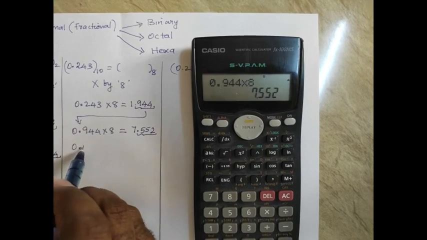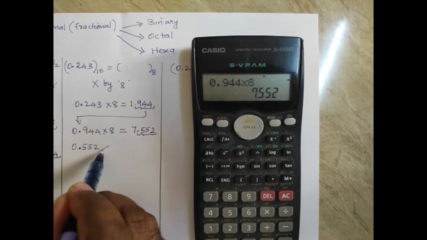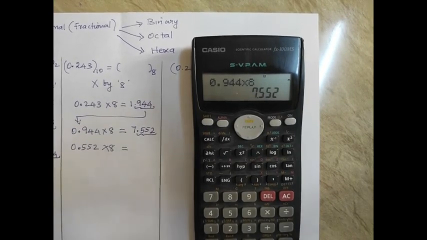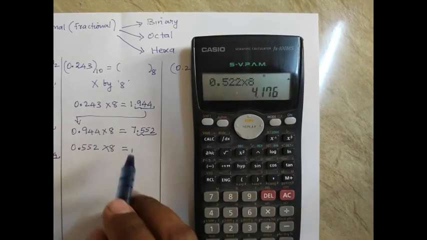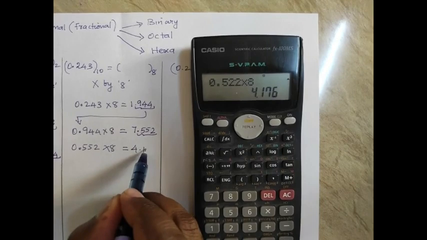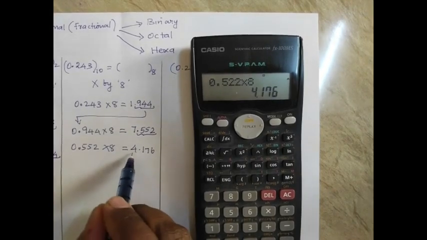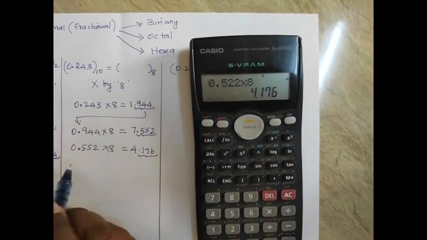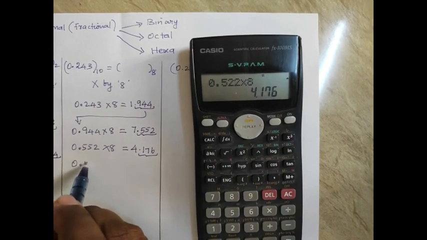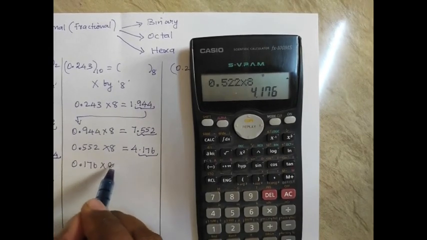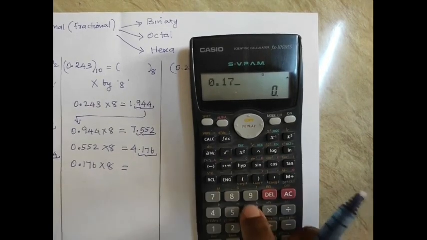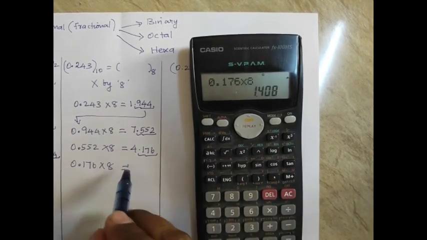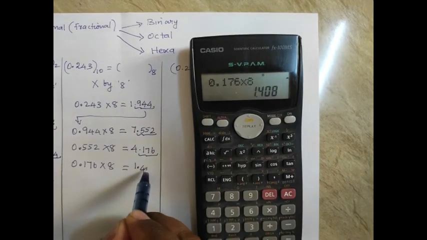0.552 multiplied by 8, you will get 4.176. Again don't take 4, you take only the part after the point. 0.176 multiplied by 8, you will get 1.408.